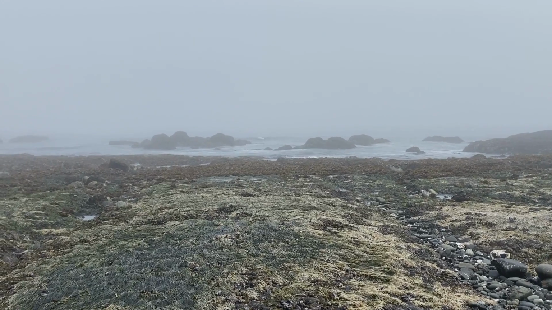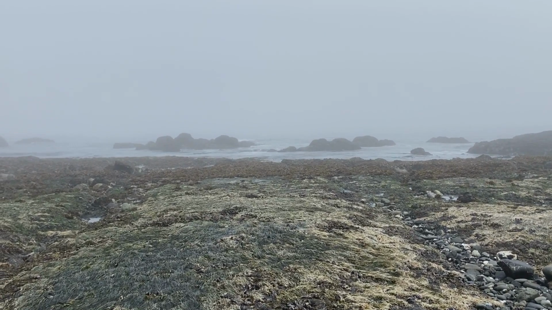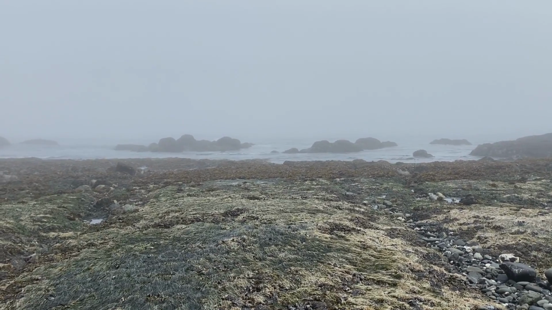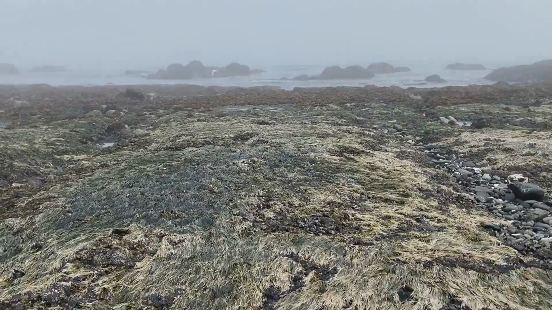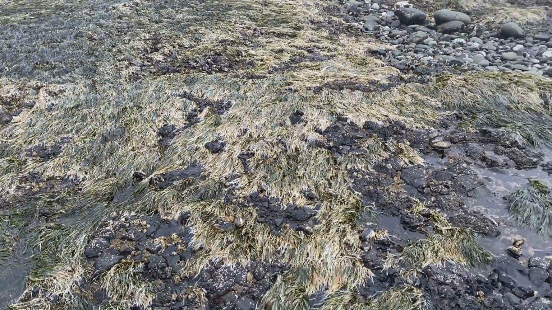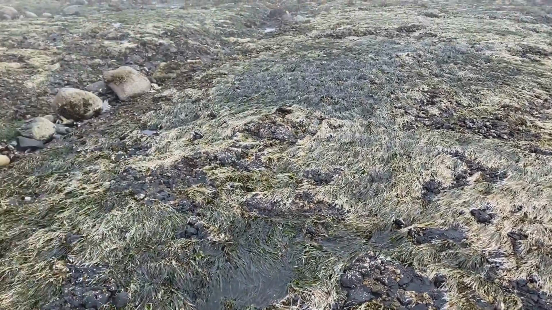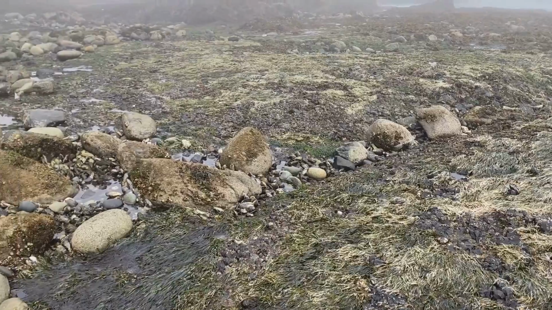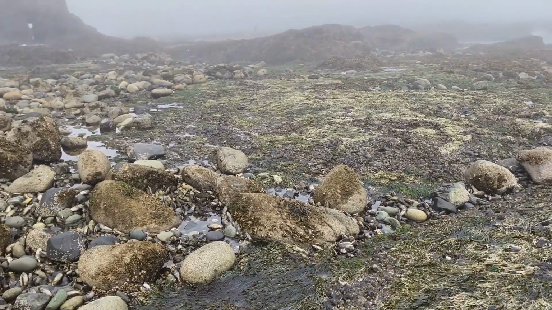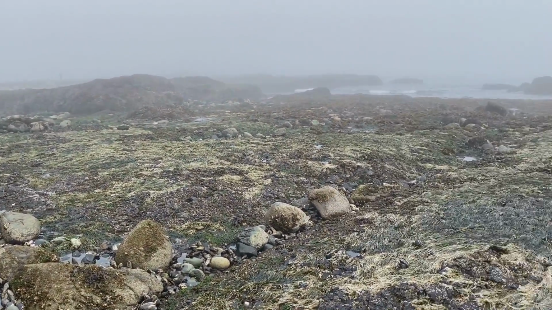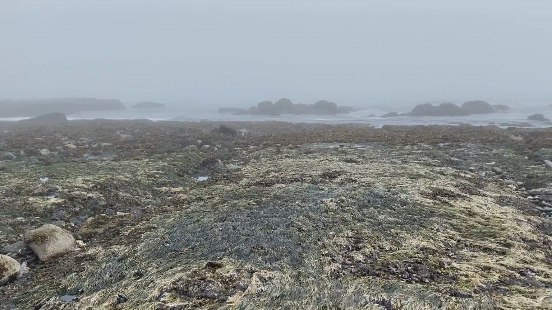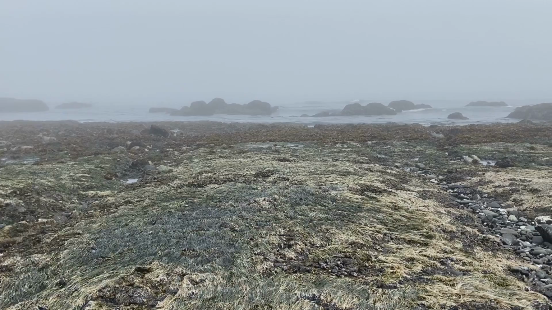Okay, right now I am standing in the intertidal zone. You can see the ocean out there, and you can see that everything here is really wet. There's lots of tide pools around me. All the seaweed is really wet. And all the creatures that live here can live when the water's in or the water's out.